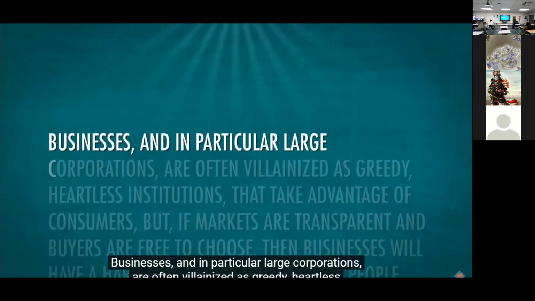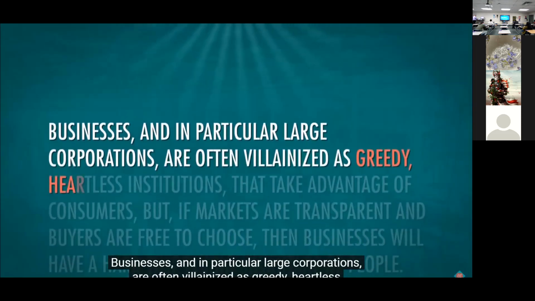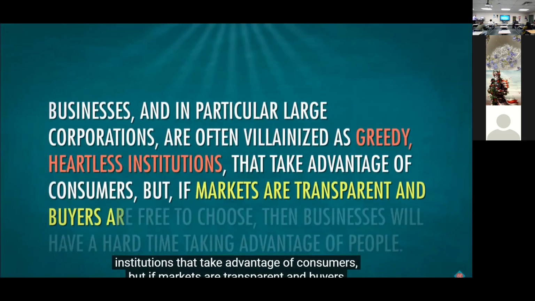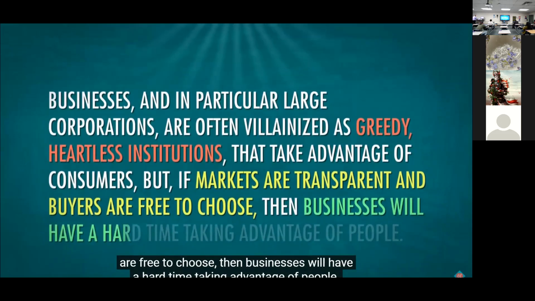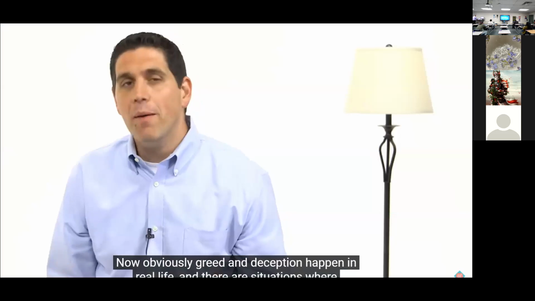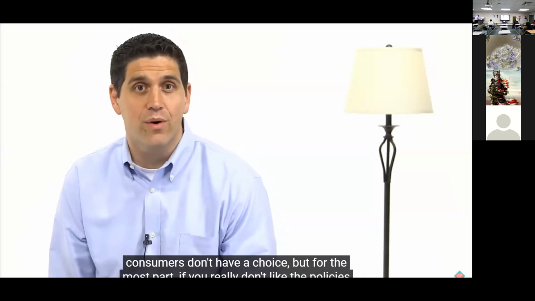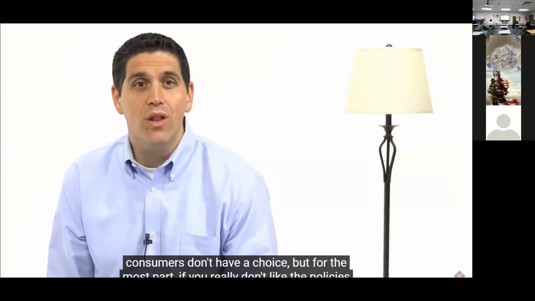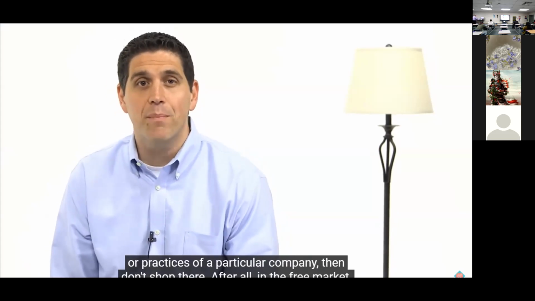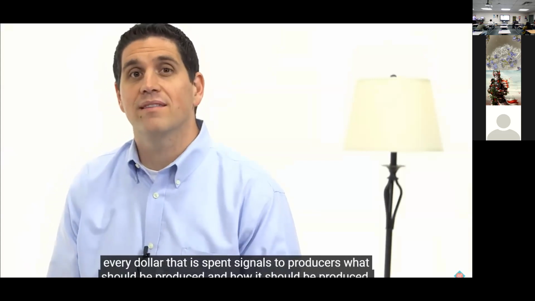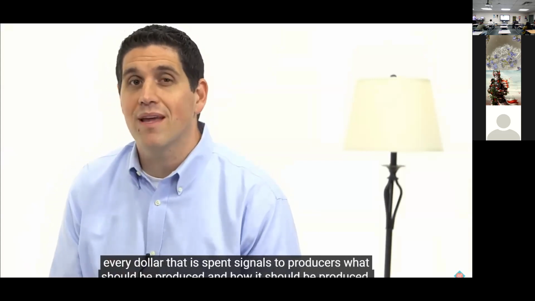Businesses, in particular large corporations, are often villainized for being greedy, heartless institutions that take advantage of consumers. But if markets are transparent and buyers are free to choose, then businesses will have a hard time taking advantage. Now, obviously, greed and deception happen in real life. And there are situations when consumers don't have a choice. But for the most part, if you really don't like the policies or practices of a particular company, then don't shop there. After all, in the free market, every dollar that is spent signals to producers what should be produced, and how it should be produced.